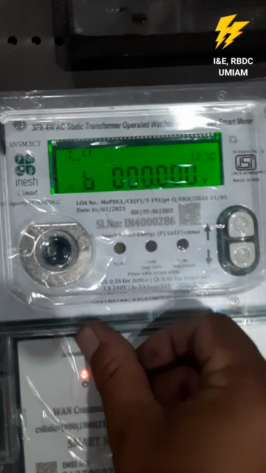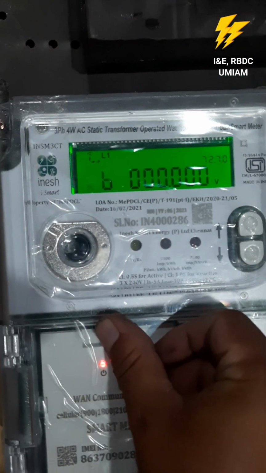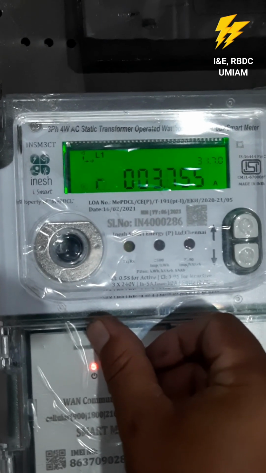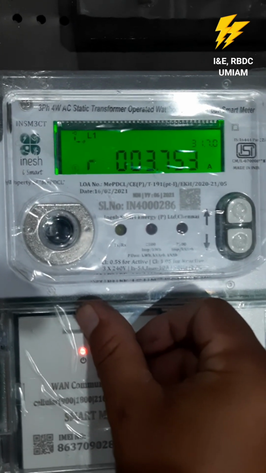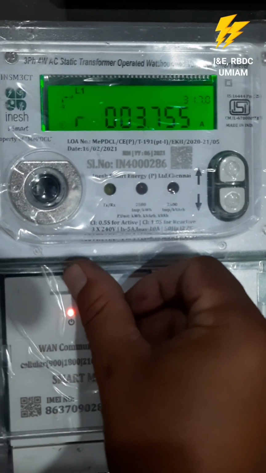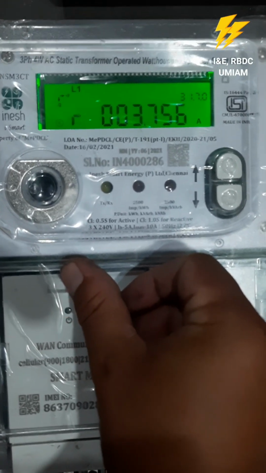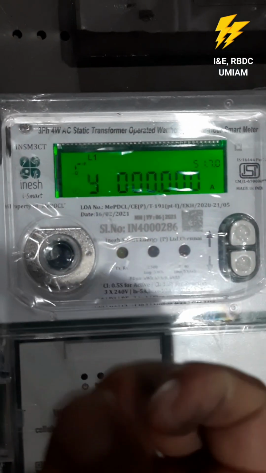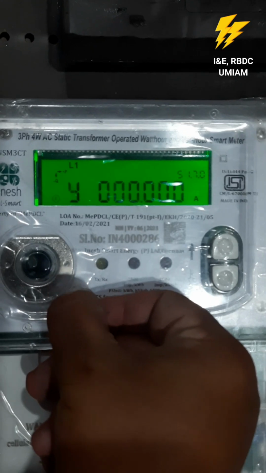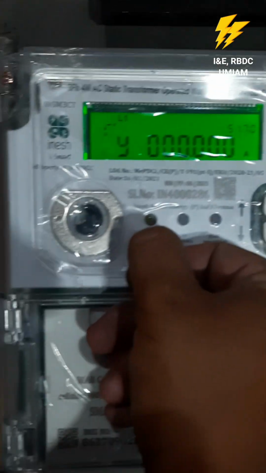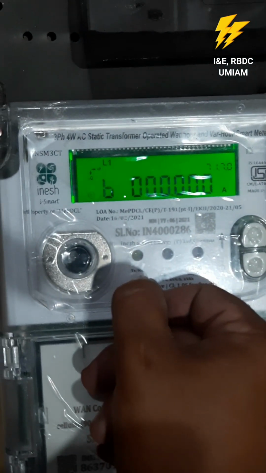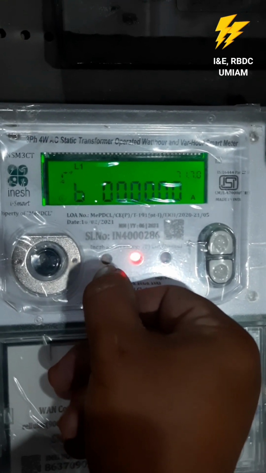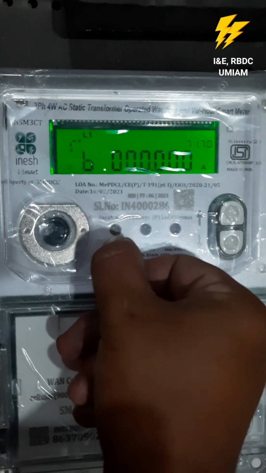See, this is the B phase voltage, and the R phase current after this should be around 3 point something, because according to the load only 3.6 to 3.8 like that. So 3.75 is the R phase current, which is good enough. So this meter is actually okay. The only problem is that there is voltage leakage inside. That's why it got replaced. The Y phase current is 0 here because I did not connect anything. B phase current is also 0 because nothing is connected in B phase. And then after this will be your kVAh.